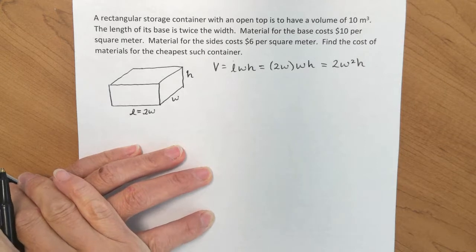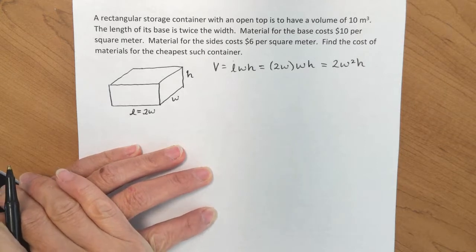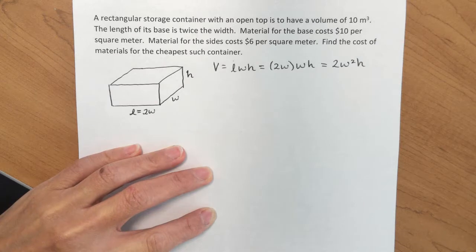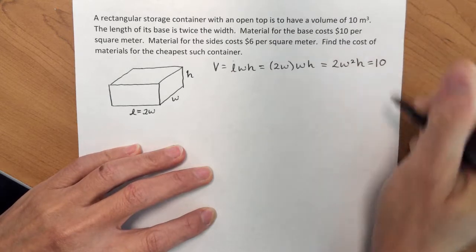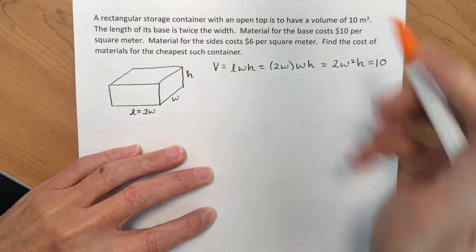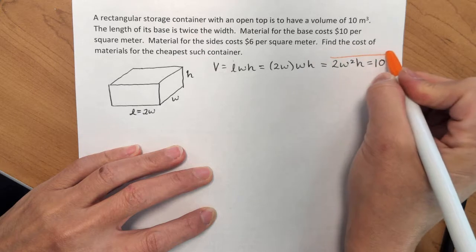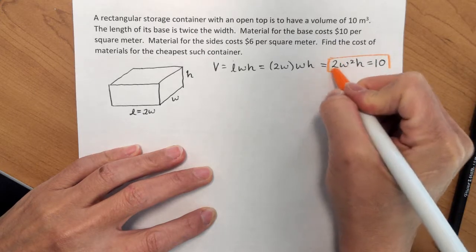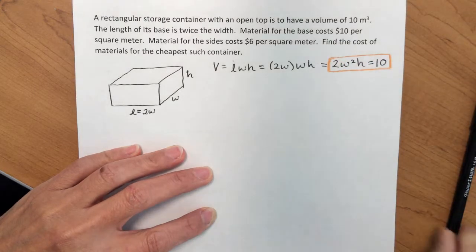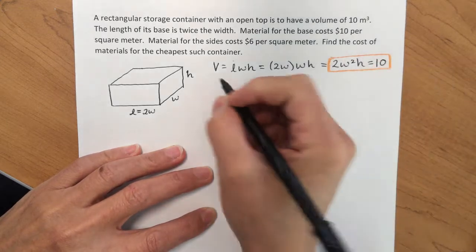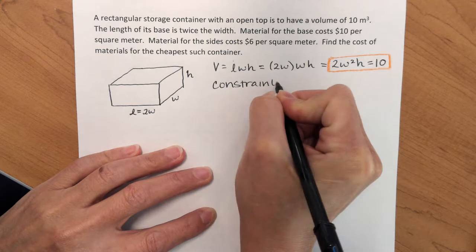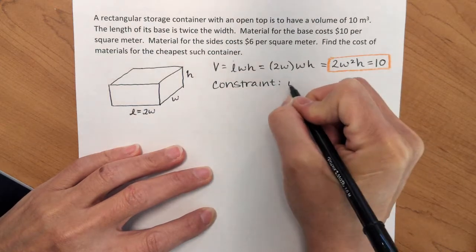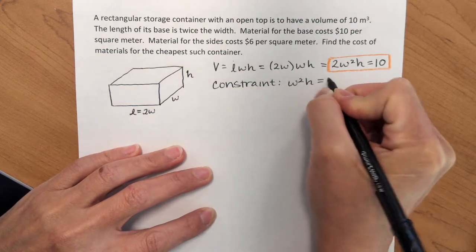I'm trying to optimize cost. So now I need to make a cost equation. Oh, you know what? Let me go back to my volume equation here. My volume needs to equal 10. Okay? So this is my constraint. My constraint is that 2W squared H must equal 10, and I can even simplify that by dividing by 2. W squared H must equal 5.